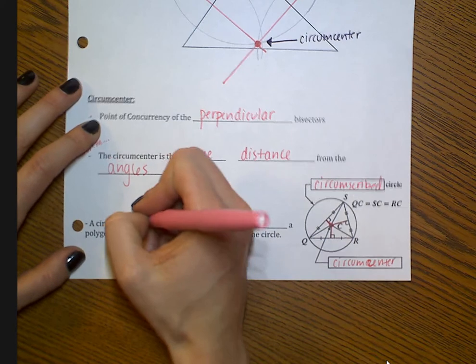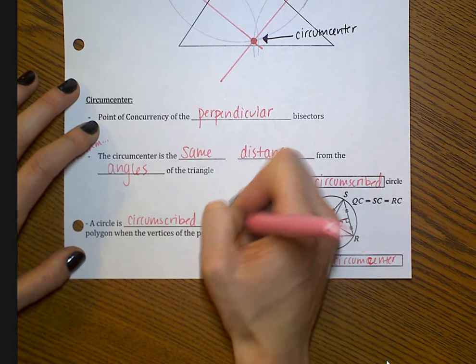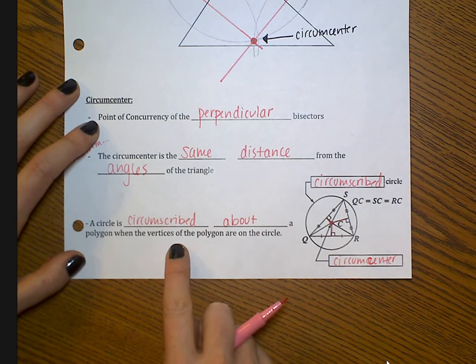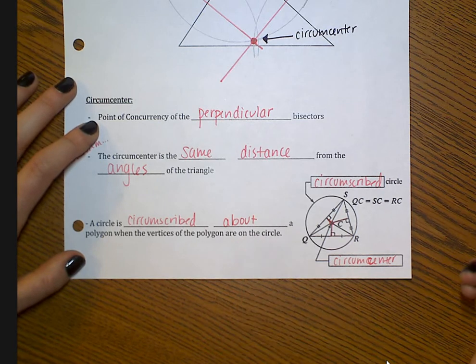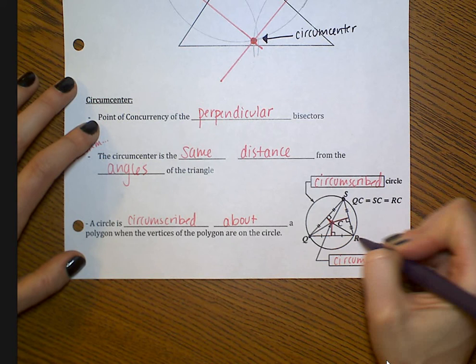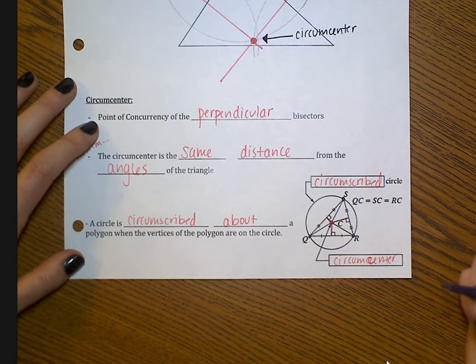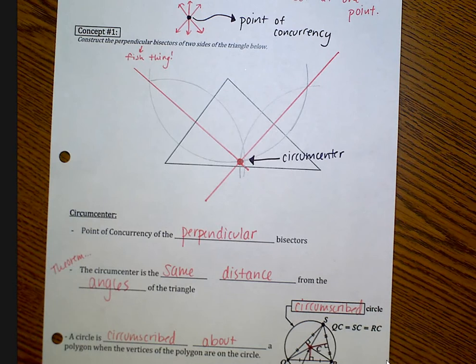A circle is circumscribed, we're going to say, about a polygon when the vertices of the polygon are on the circle. Okay, so you look at the triangle. Vertices just means the angles. So every angle of my triangle here is on the circle. So the circle around a triangle or a shape is called a circumscribed circle. We can draw that on our picture, and here's how we would do that.